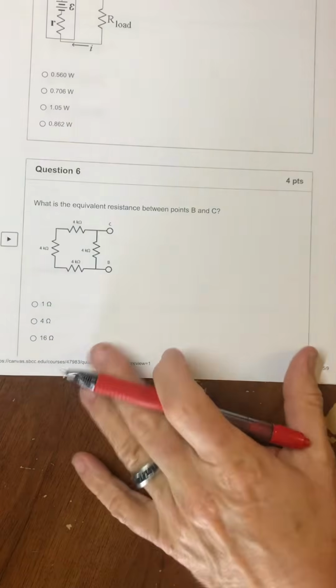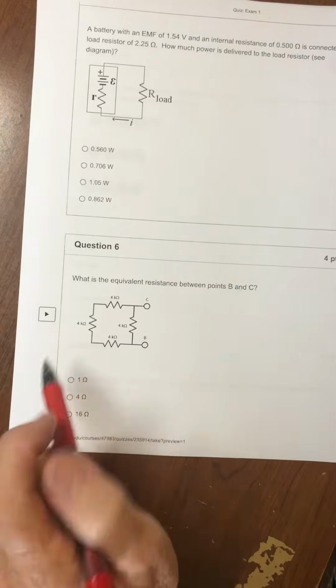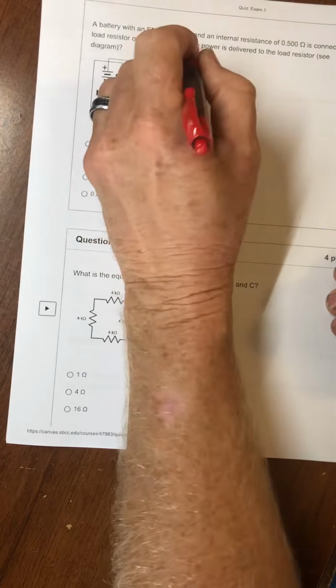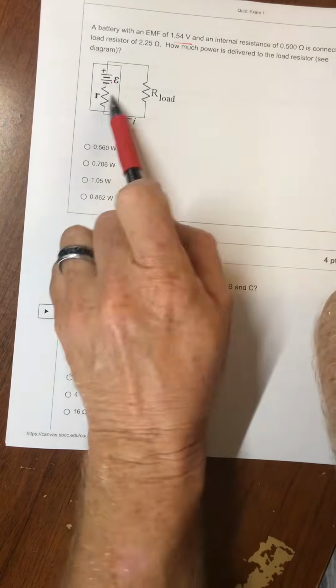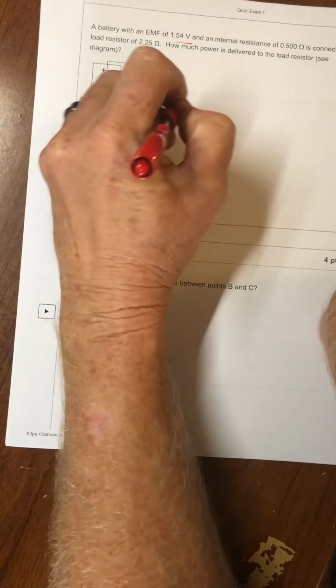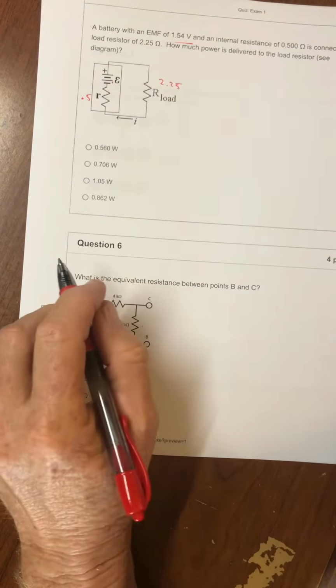All right, moving along to number 5. Number 5 says, we've got a battery, and it shows a nice little picture of a battery. It's got an EMF, I think that's the carbon zinc value you get when you react carbon and zinc. Internal resistance of 0.5, so I'll put a 0.5. It's connected to a load resistor of 2.25. How much power is delivered to the load resistor?